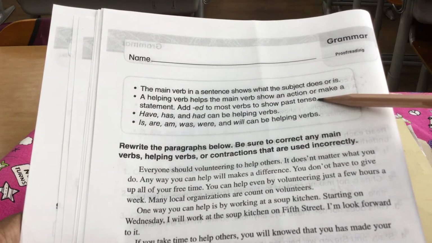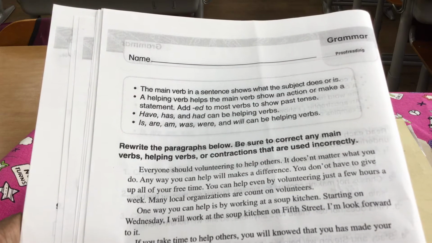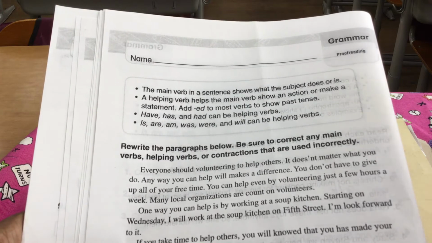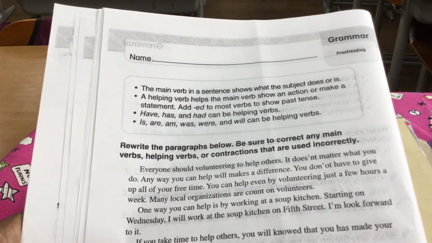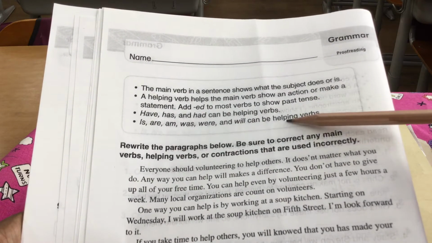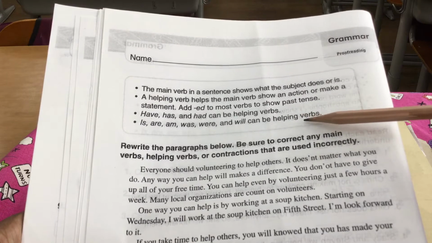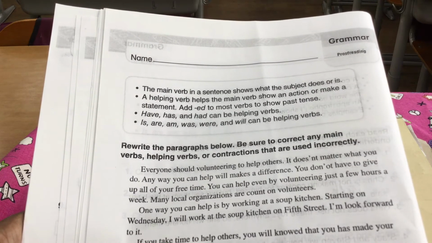Add ed to most verbs to show past tense. Have, has, and had can be helping verbs. Is, are, am, was, were, and will can be helping verbs.